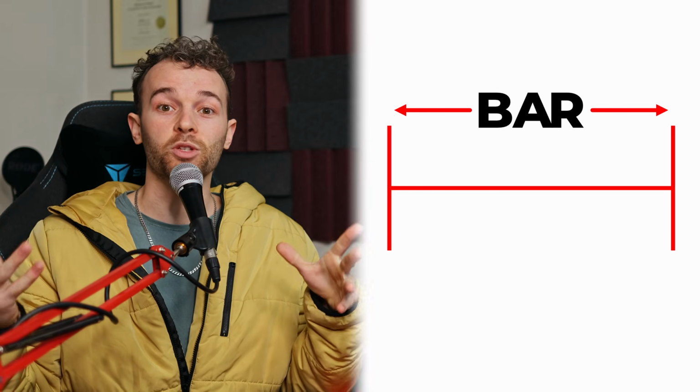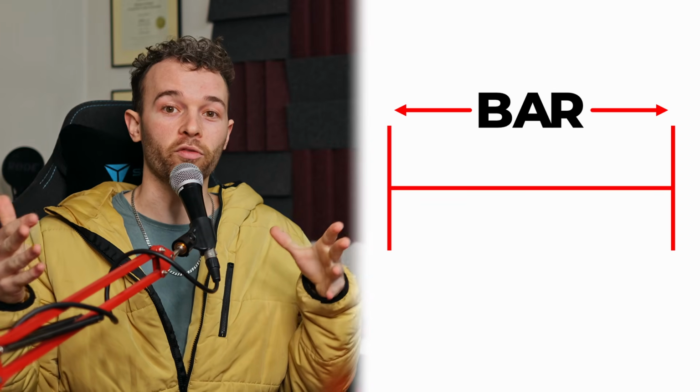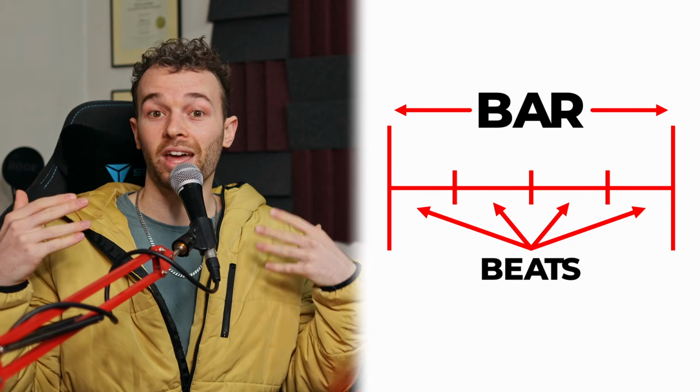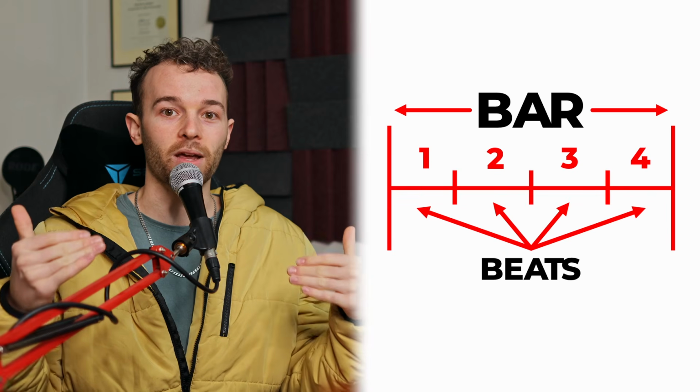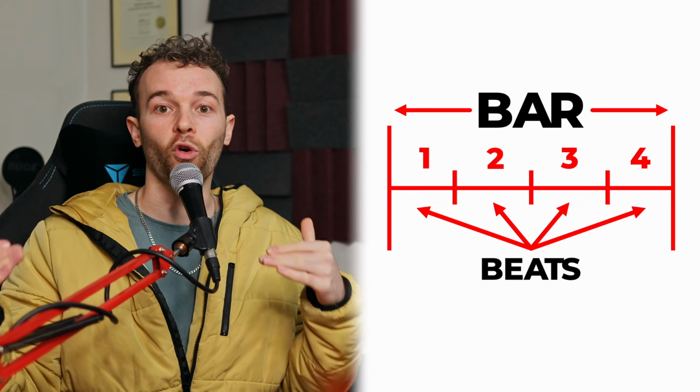own drum patterns, you need a bit of an understanding of how bars and beats work in music in general. So music is typically broken up into what we call bars, and each bar is broken up into a certain amount of beats. In electronic dance music and a lot of popular music in general, we typically work in 4 beats to a bar, otherwise known as 4/4 time.